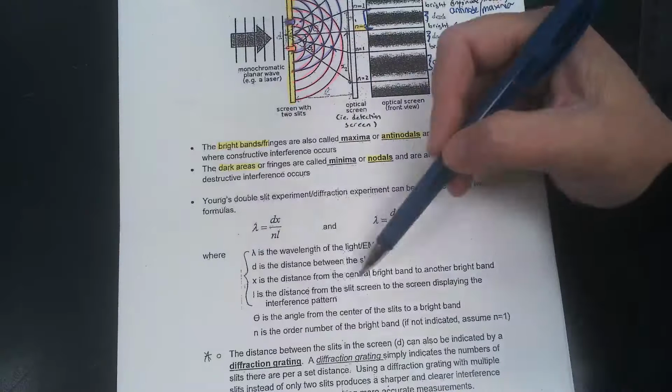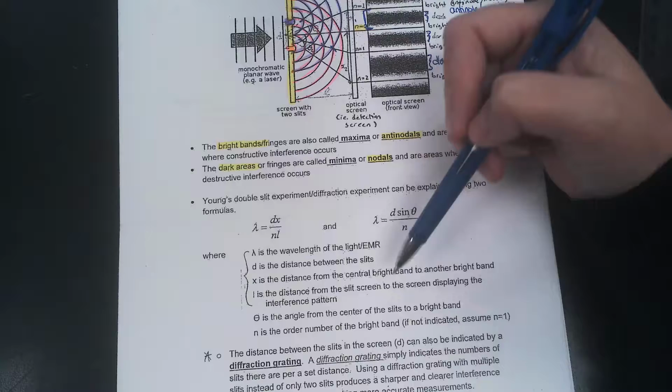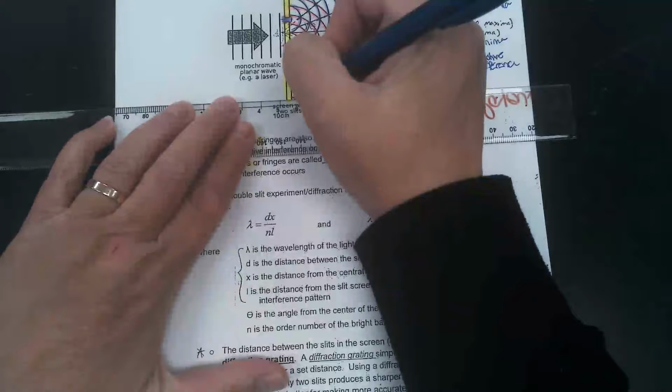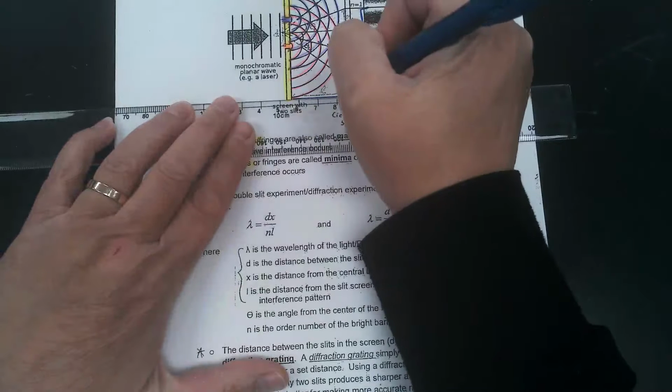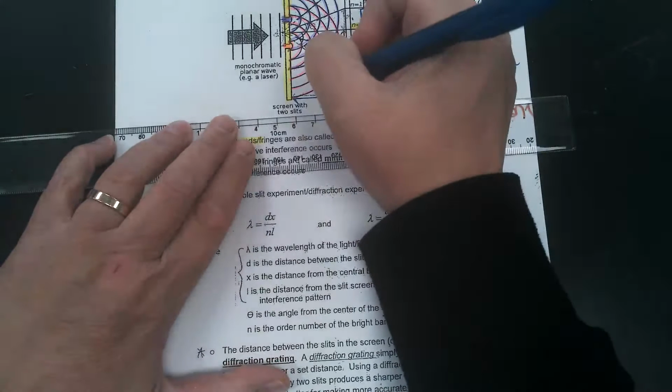L is the distance from the screen, from the slit screen to the screen. So this part here, this is L, from the slit screen to the screen that's doing the capturing, the detection screen. This is L. Okay.